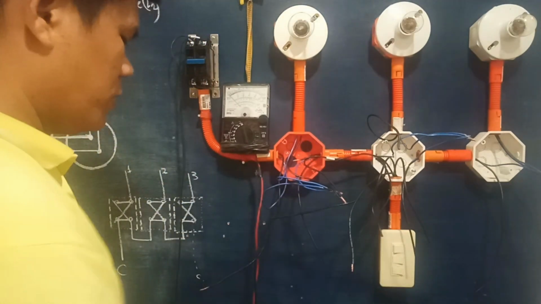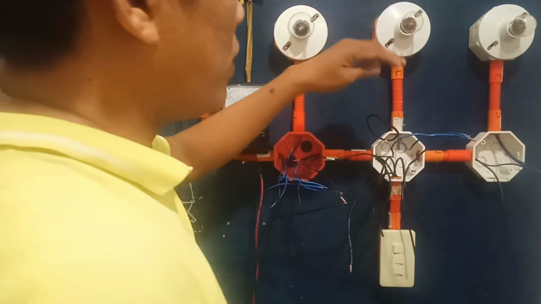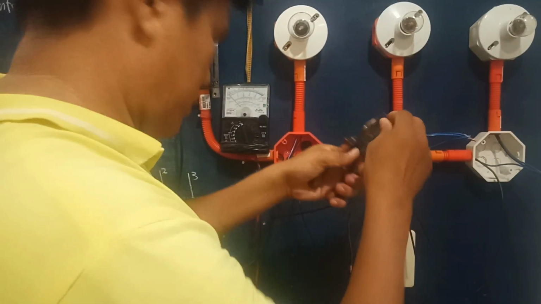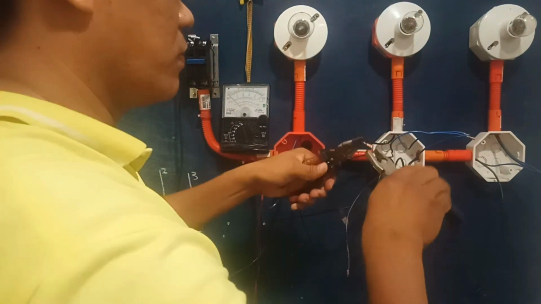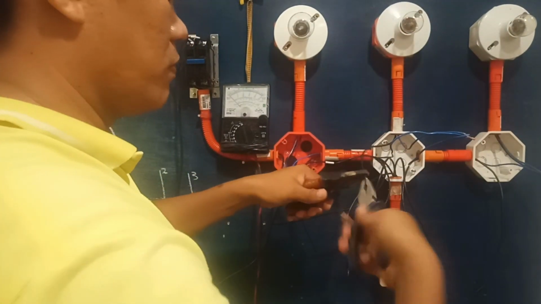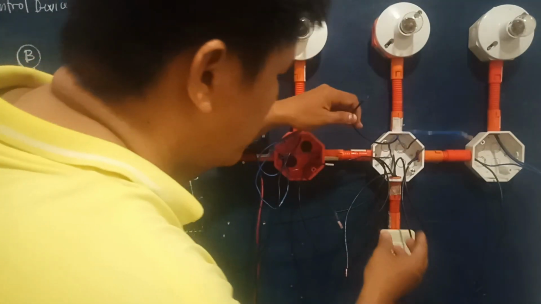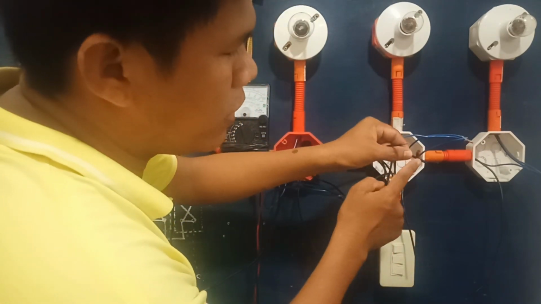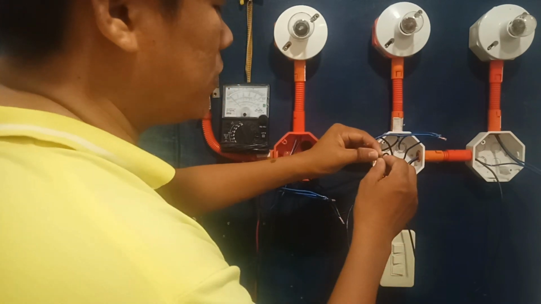Okay. Then the second cycle for the second bulb or bulb B, this wire. Okay. Then we will look for the 2 groove right here, meaning this is intended for the second switch of our 3-gang single pole switch.